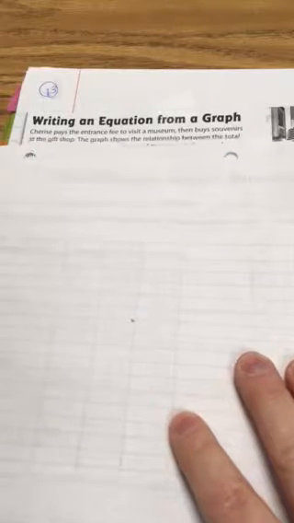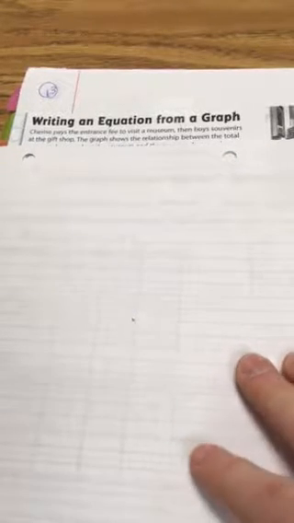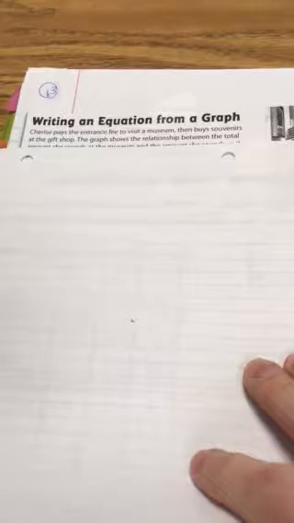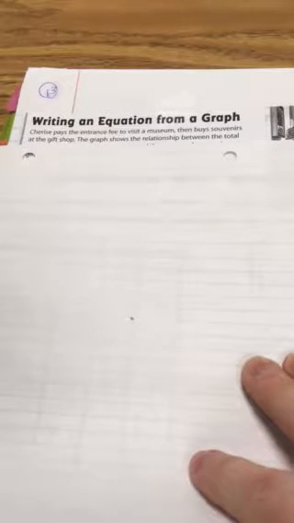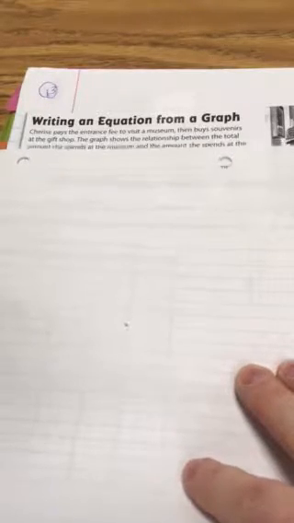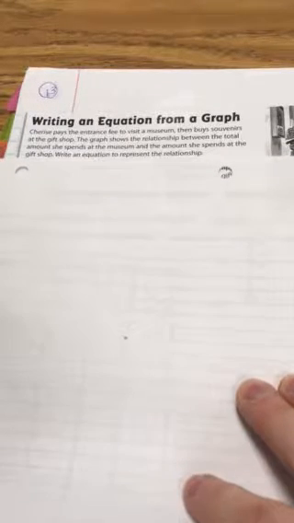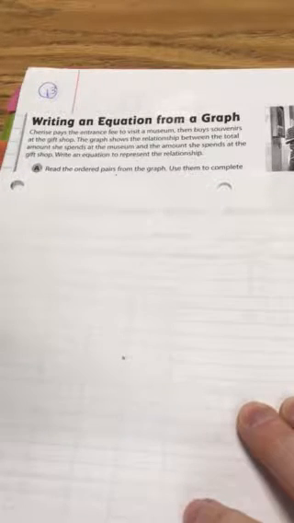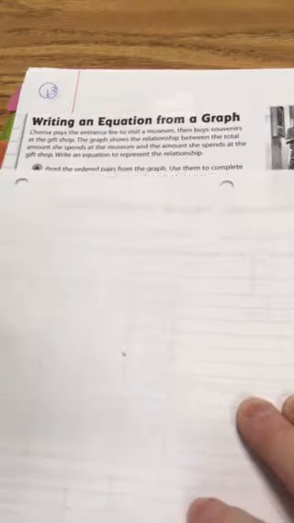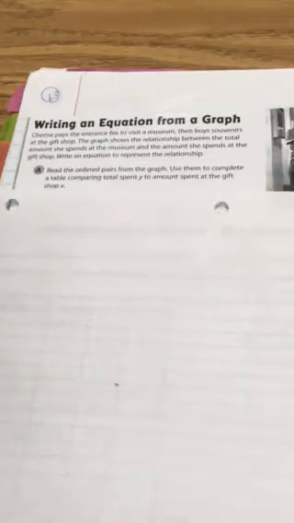So my word problem says Cherise pays the entrance fee to visit a museum, then buys souvenirs at the gift shop. The graph shows the relationship between the total amount she spends at the museum and the amount she spends at the gift shop. Write an equation to represent the relationship. So basically what you want to do is read the ordered pairs from the graph. You're going to use them to complete the table comparing total spent Y to the amount spent at the gift shop.